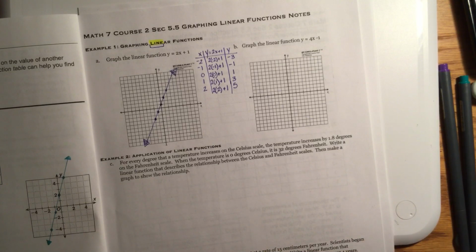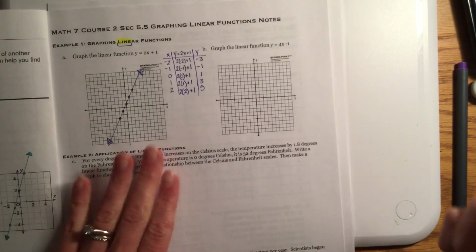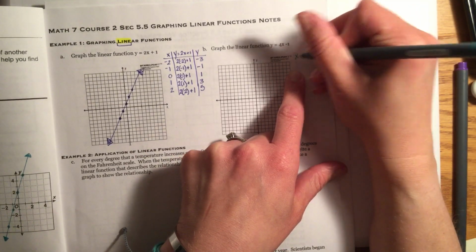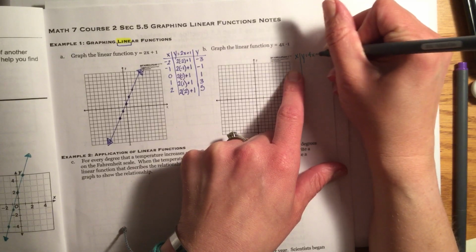Okay. So your next one. Again, I'm sorry for not giving you much room on your worksheets. There's a lot more room for these.